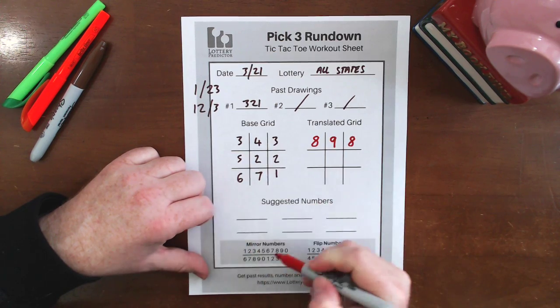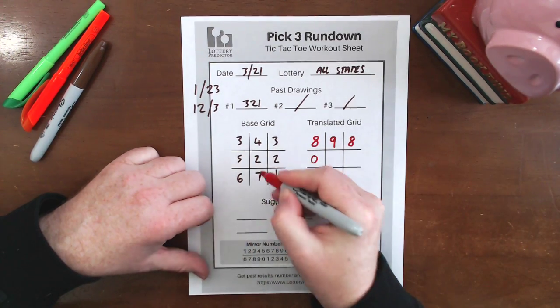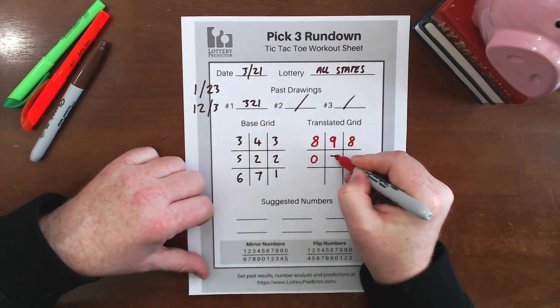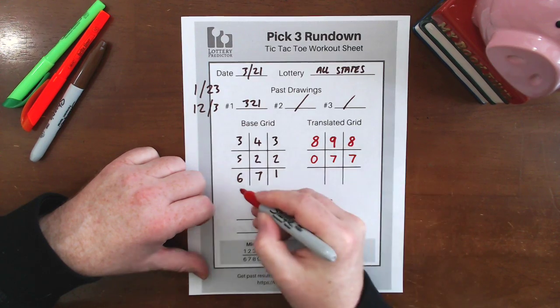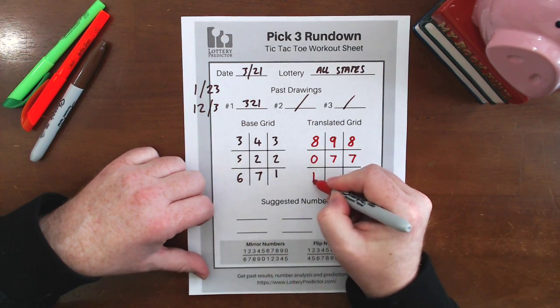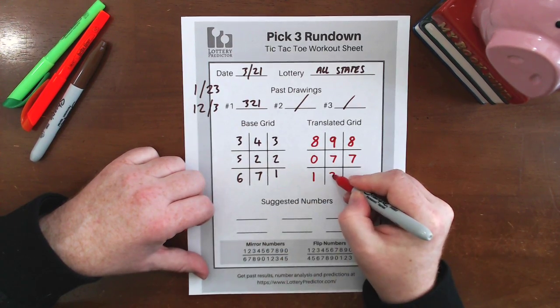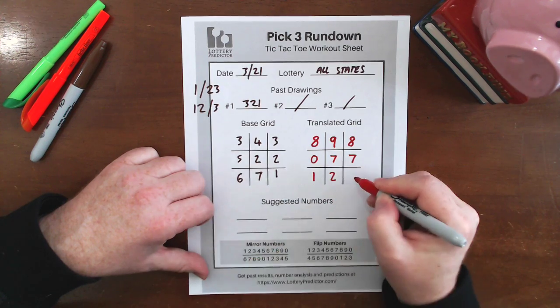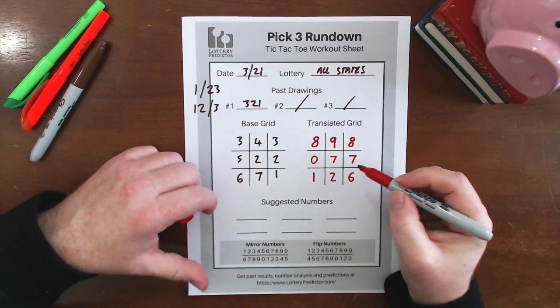We take the 5 is a 0, a 2 is a 7, and then a 2 is a 7, 6 is a 1, 7 is a 2, and 1 is a 6. There you go, simple as that.